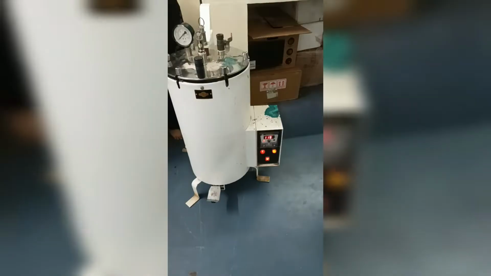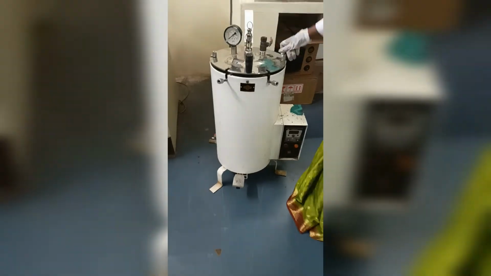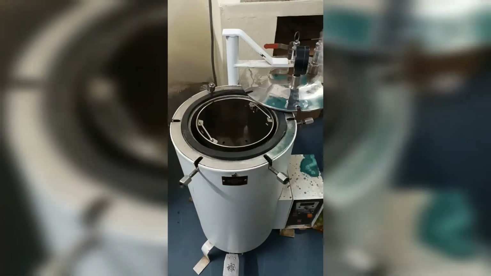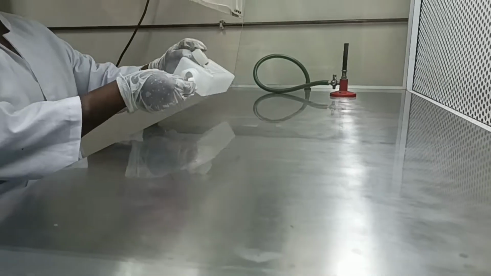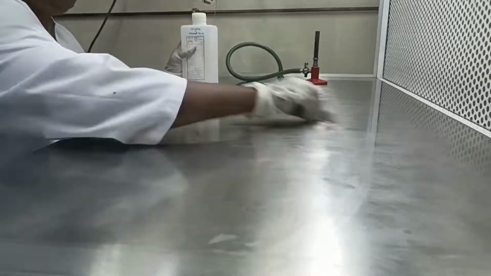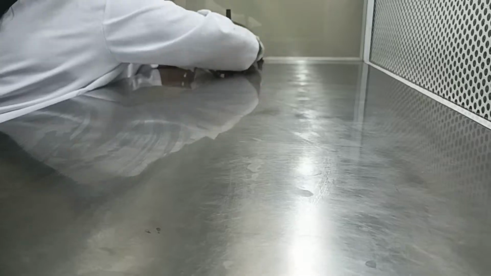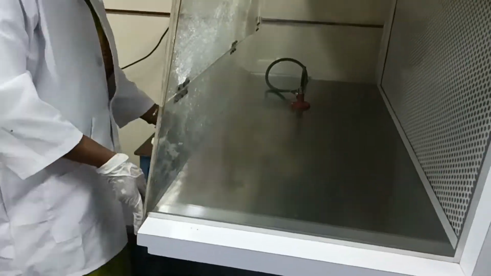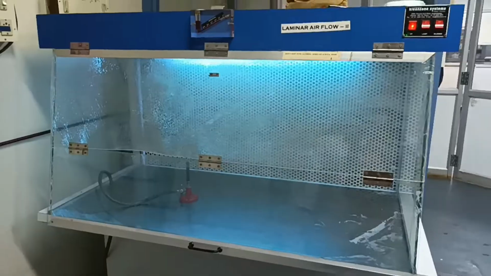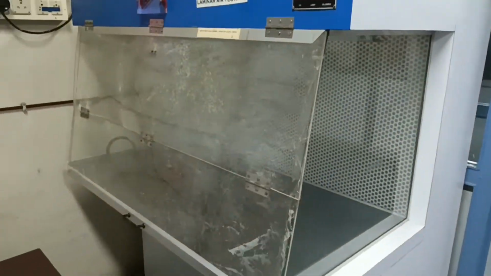After finishing the process, loosen the screws. Take the medium and petri plates for working. Laminar airflow chamber. Wipe the chamber using 70% ethanol. Switch on the UV light for 10 minutes. Switch off the UV light.